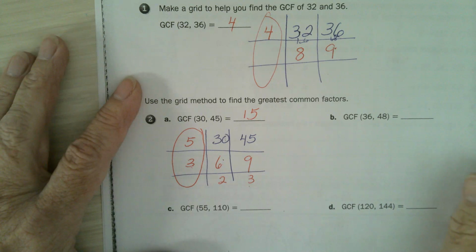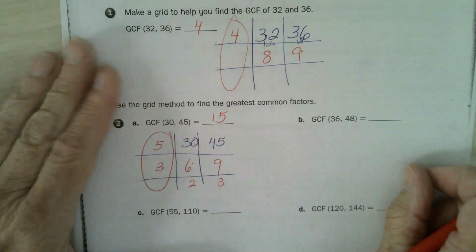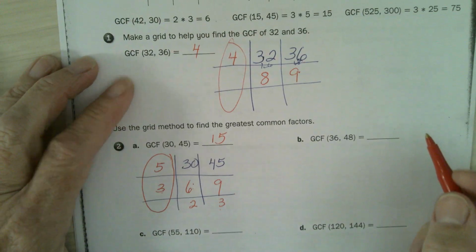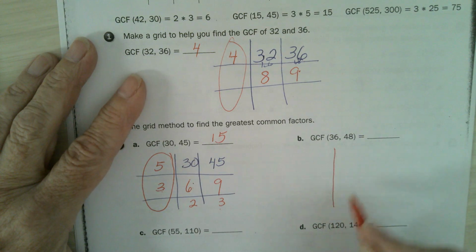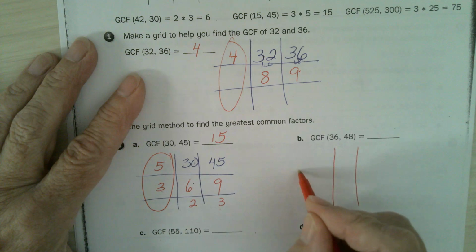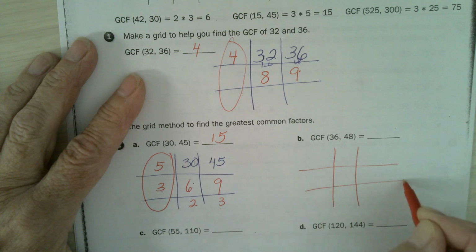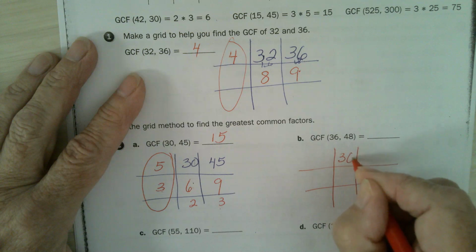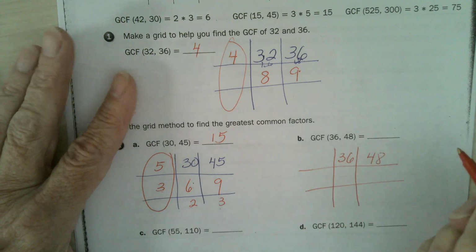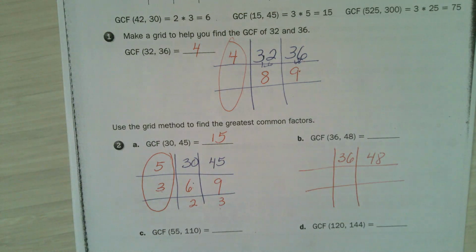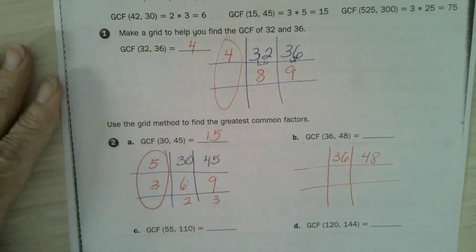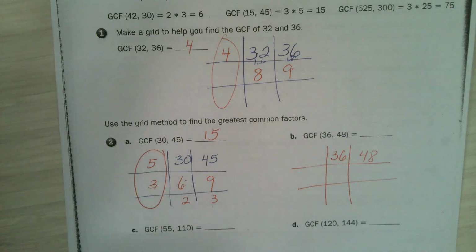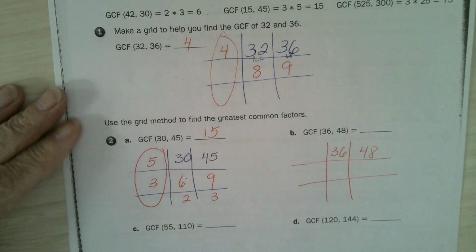Number 2 on 54. Now, I'm going to walk around the room and check to see if you can do the next one by yourself. Set up your tic-tac-toe. 36, 48. We're going to put it on pause. Now let's look at what you should have gotten for your answer in this one. There are several ways of doing it, but you'll still get the same answer.